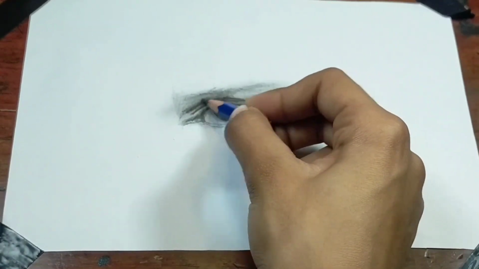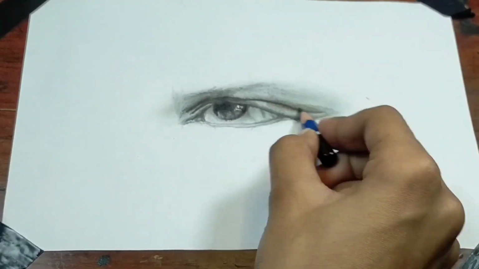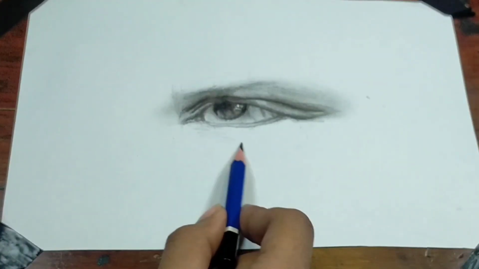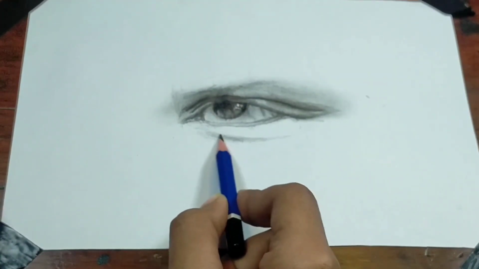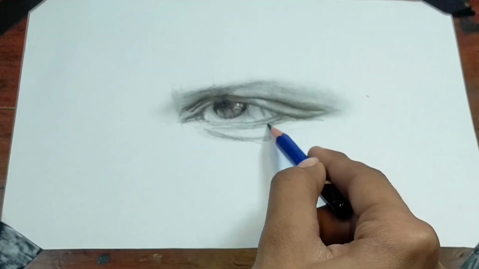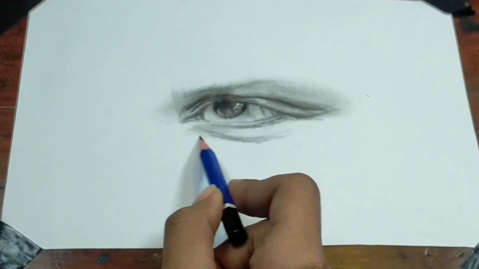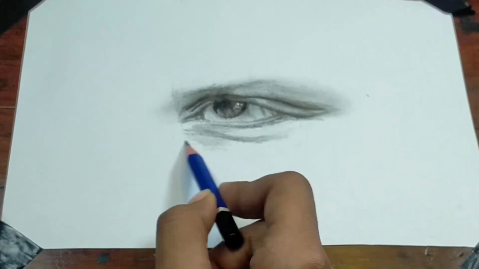Now I'm using a black ball pen, but don't use a black ball pen if you are a beginner. I always say don't use a black ball pen, use a dark color pencil if you don't have a 6B, 7B, or 8B kind of darkest pencil. Now for the skin, as I said, I sometimes use a 5B grade pencil for skin, but with very light pressure.